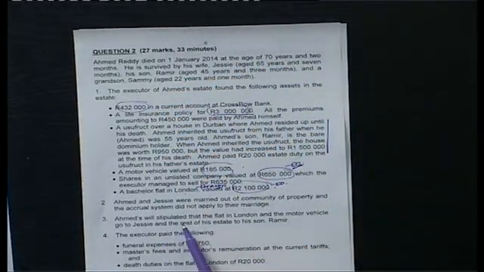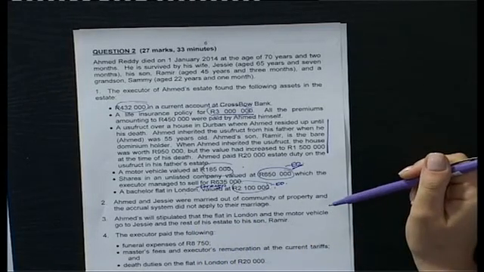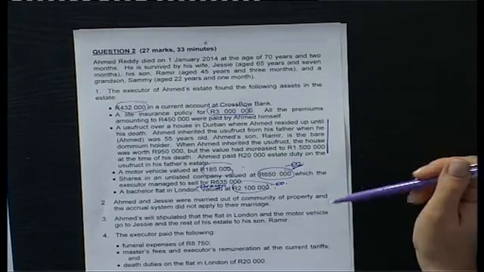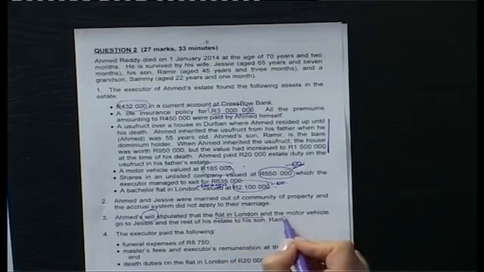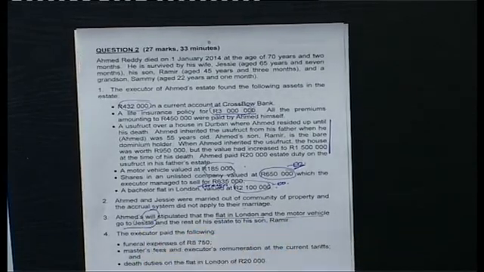Ahmed's will stipulates that the flat in London and the motor vehicle must go to Jesse, and the rest of the estate to his son Ramir. Okay, so Ahmed's got a will. The flat in London and the motor vehicle will go to Jessie, the wife. Okay, little alarm bells. What should you be remembering here?